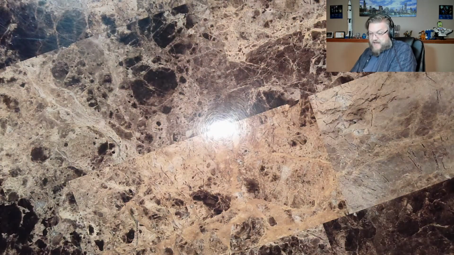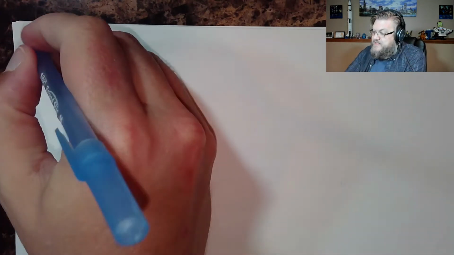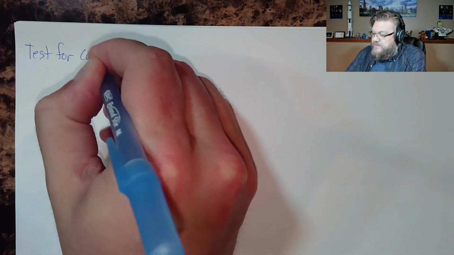Of course, it doesn't find the potential, but it at least tells you whether your field is conservative or not, whether one exists or not, right?